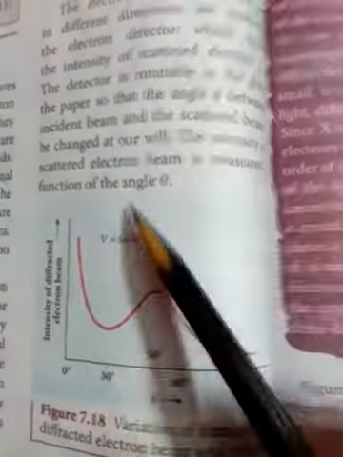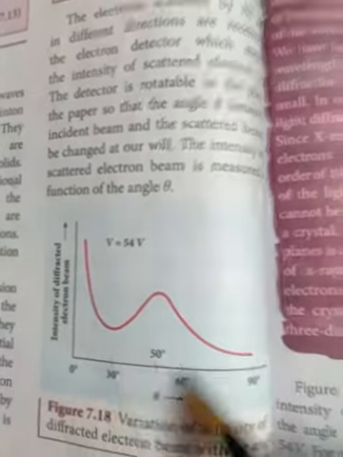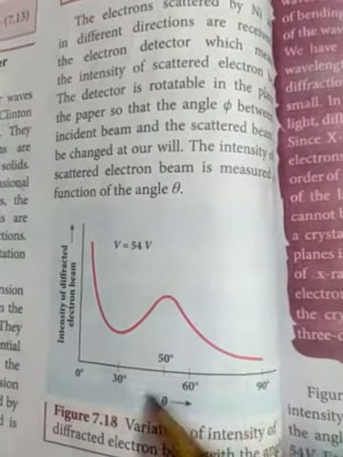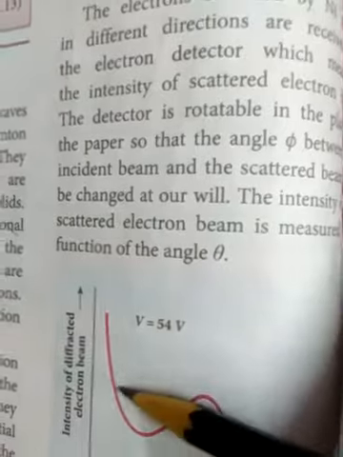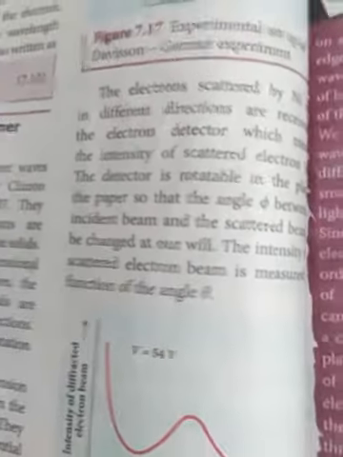Now we plot a graph. On the X-axis we take the angle theta, and on the Y-axis the intensity of the diffracted electron beam. The scattered wave shows a peak, or maximum, at an angle of 50 degrees to the incident electron beam.